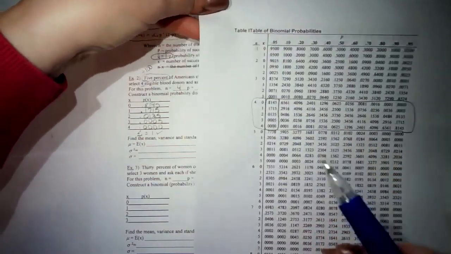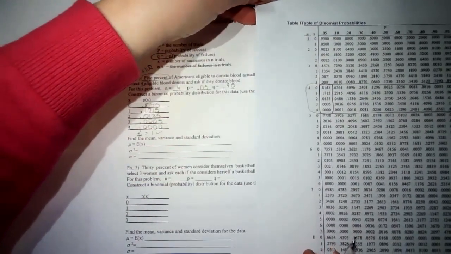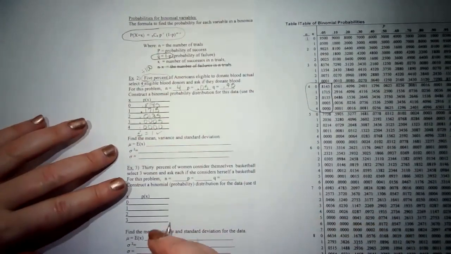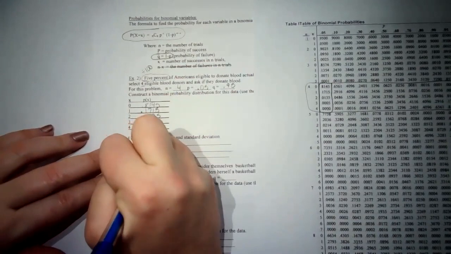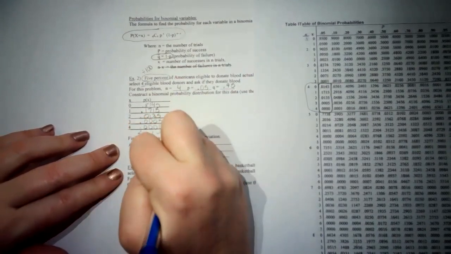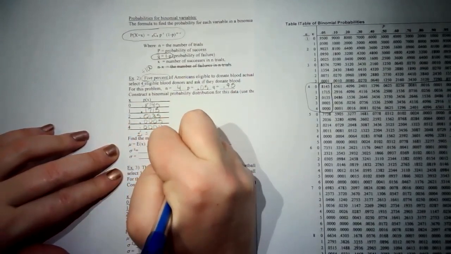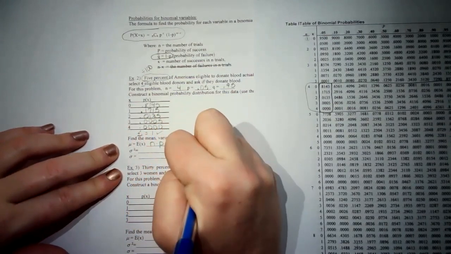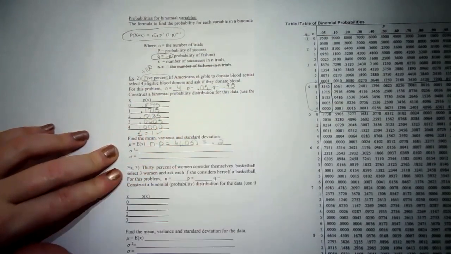Okay, let's finish this part down here, and then we'll do this one, and then we'll compare it on the calculator. So the mean, if you go back, remember, to find our mean, that's just N times P. So that's 4 times 0.05. Our mean's 0.2.